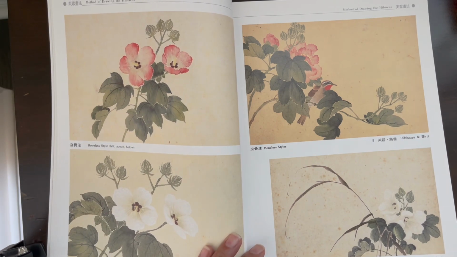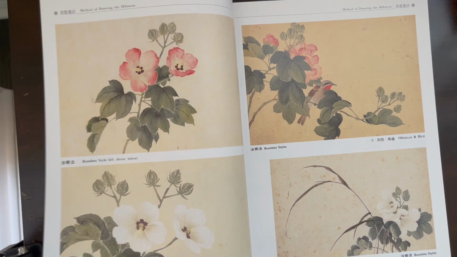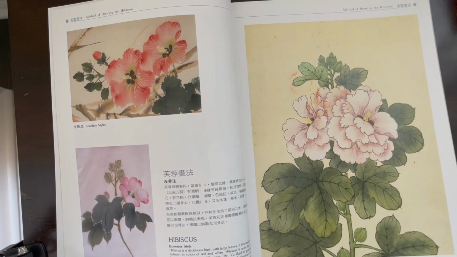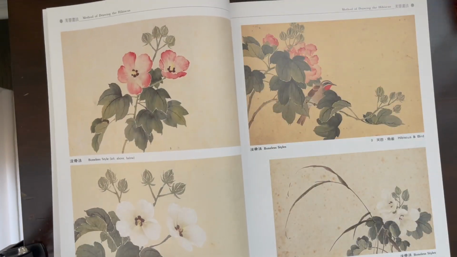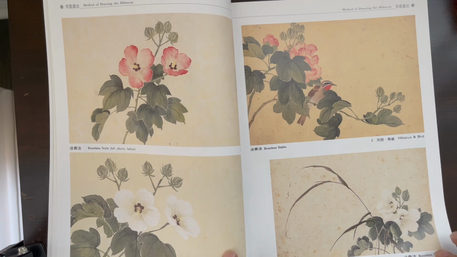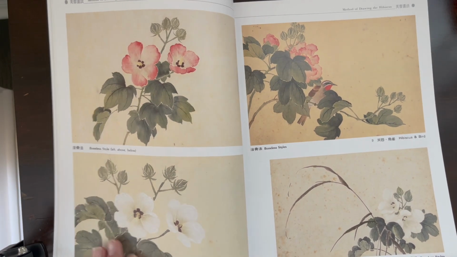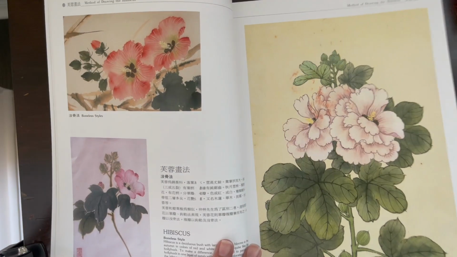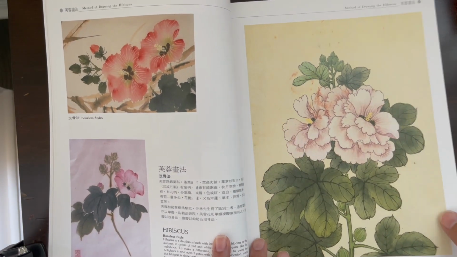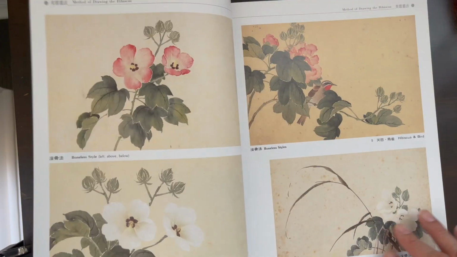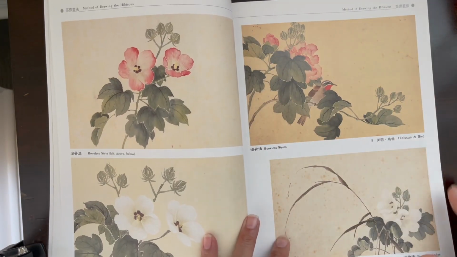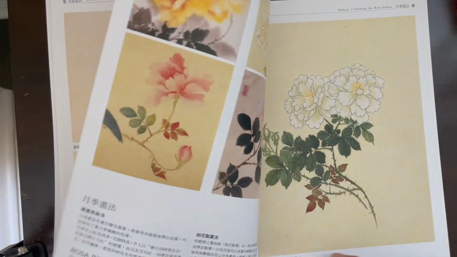So going on, next is the hibiscus. We started here with the introduction, a little 4-panel idea of different hibiscus compositions.